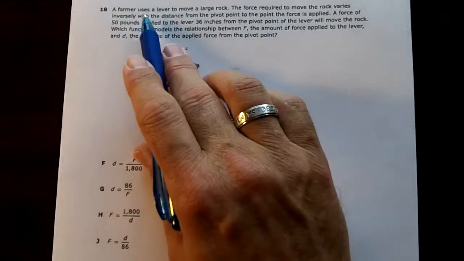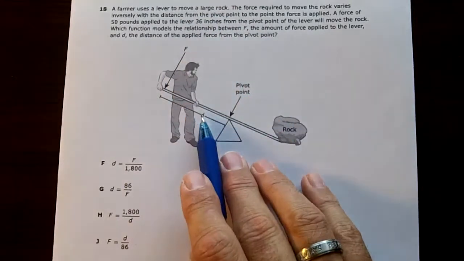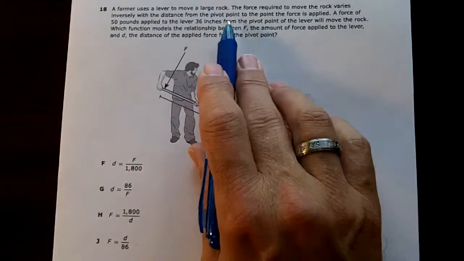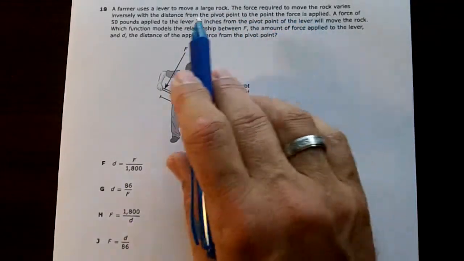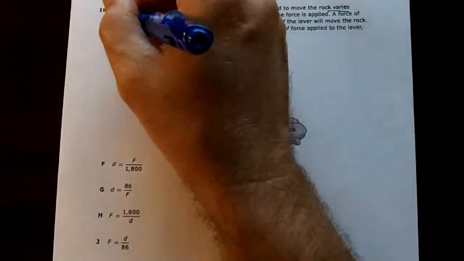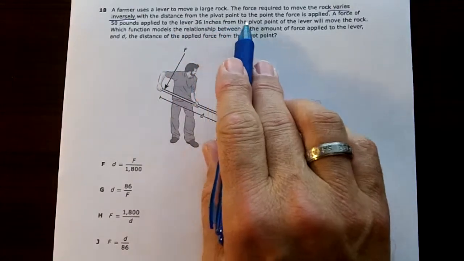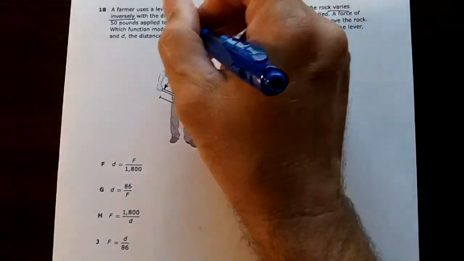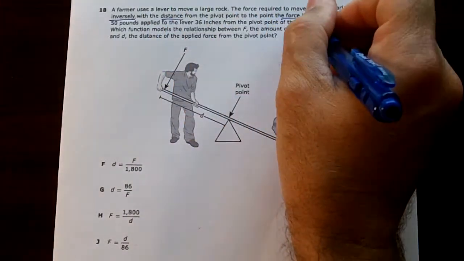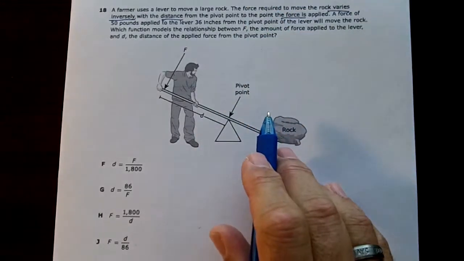Number 18. A farmer uses a lever to move a large rock. That has more power. The force required to move the rock varies inversely. That's huge. With the distance from the pivot point to the point the force is applied. The distance and the force is what we're looking at.